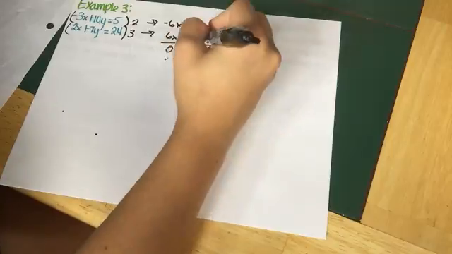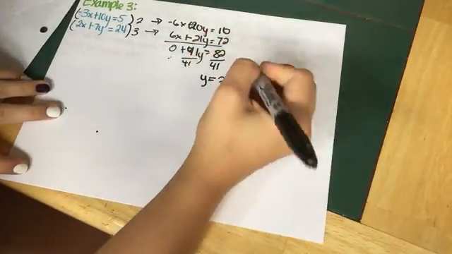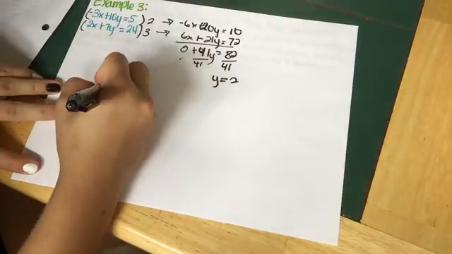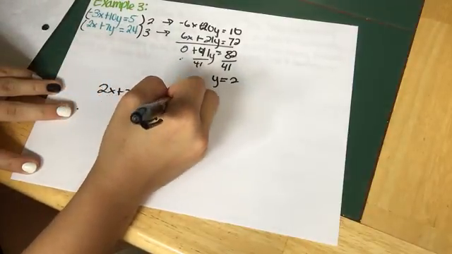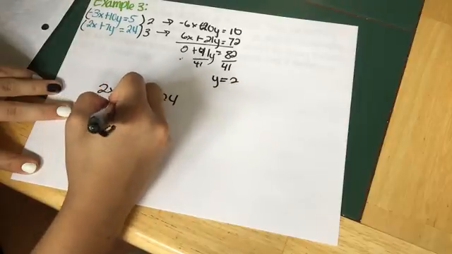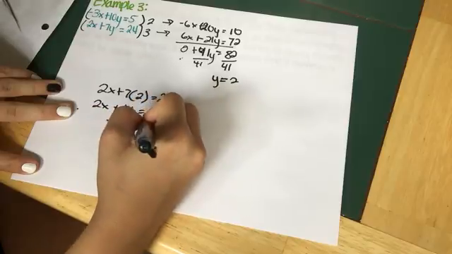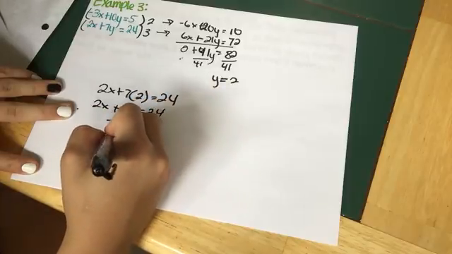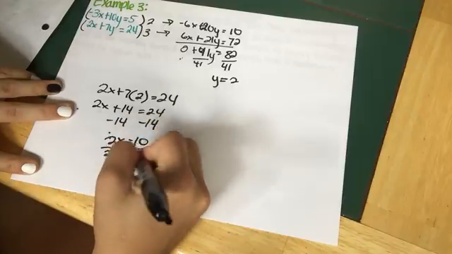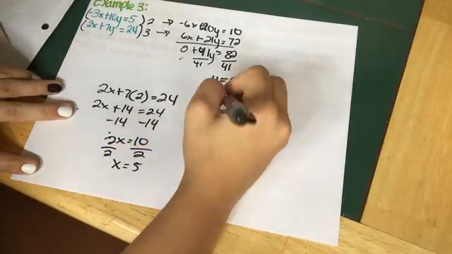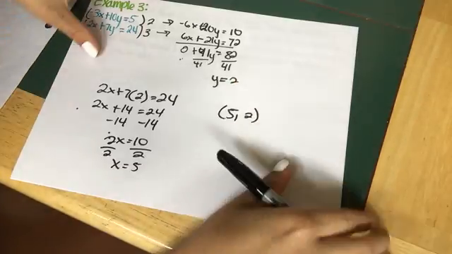And then you divide 41 from both sides, making y equal to 2. Then you plug that in. We'll plug it back into 2x plus 7 times 2 is equal to 24. 2x plus 14 is equal to 24. Subtract 14 from both sides. And it would be 2x is equal to 10. Divide by 2. X is equal to 5. The solution being 5, 2. Which is also independent.